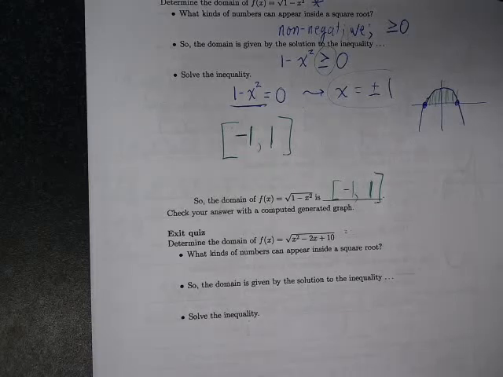Perfect. Which group were you? Oh, that group. You guys want to see it? I was so excited.